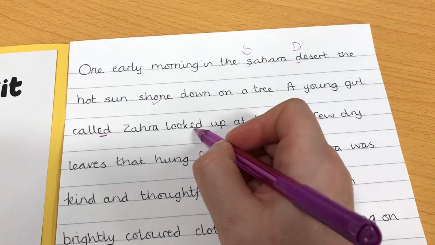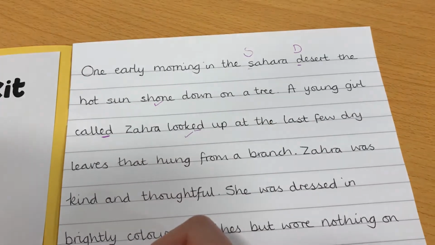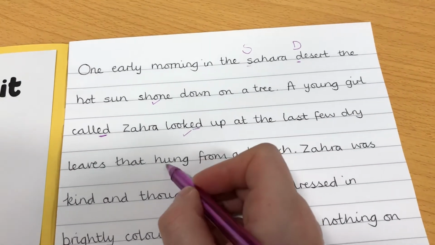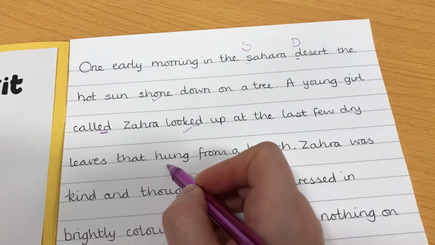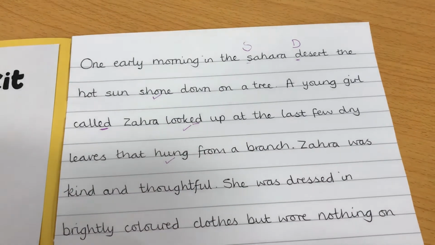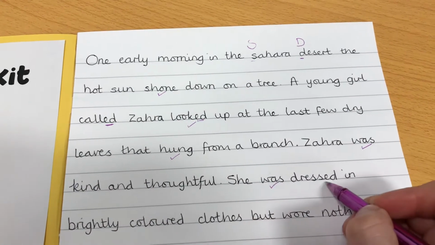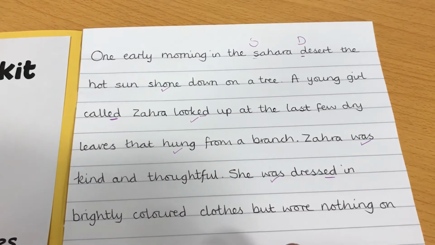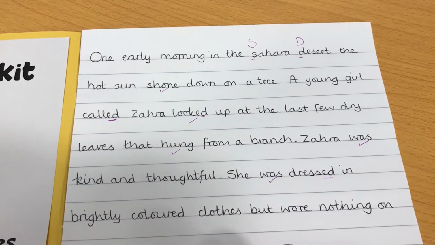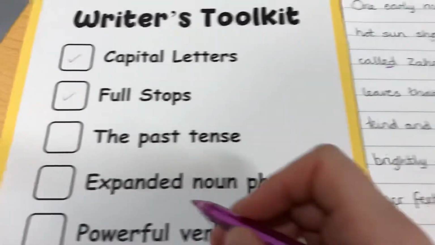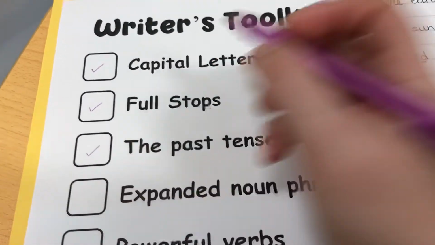Looked ends in ED, so I know I've got that one right. Hung is also in the past tense. Then I've got was, dressed ends in ED. Great, so I know I've written in the past tense, so I can tick the past tense.